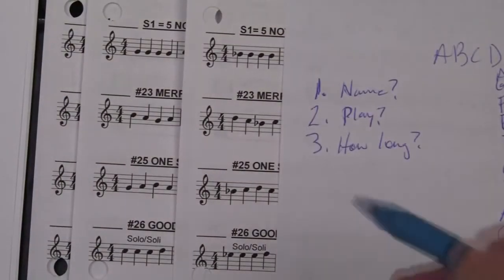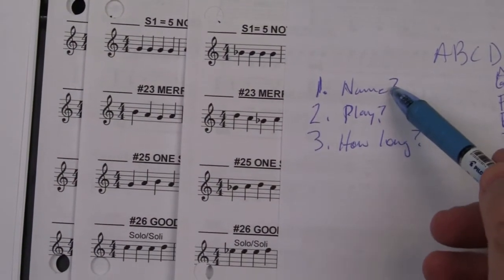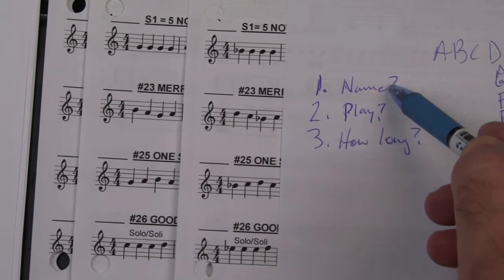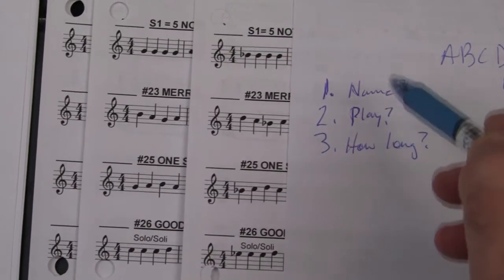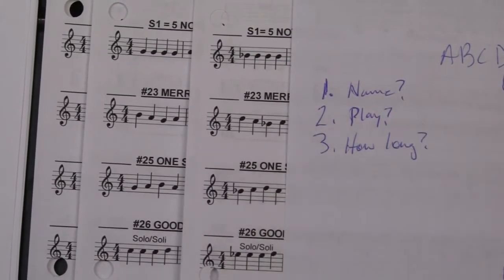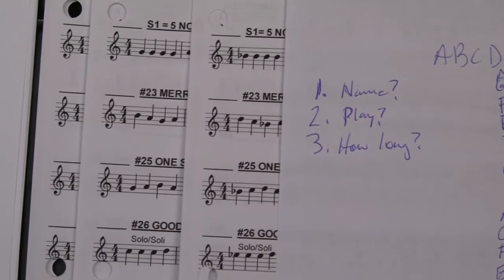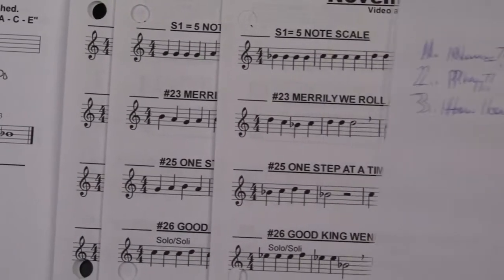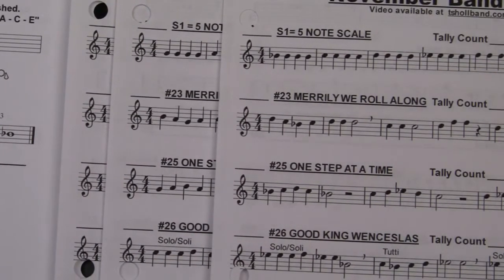So there's 3 things we need to know. We need to know the name of the note, which we now can figure out, but it's going to take you a long time at the beginning to go really slowly and figure out the name of the note. Next, you need to know how to play that note. And this is where we get kind of hung up sometimes. We don't make the connection of the name of the note and the note that we play.